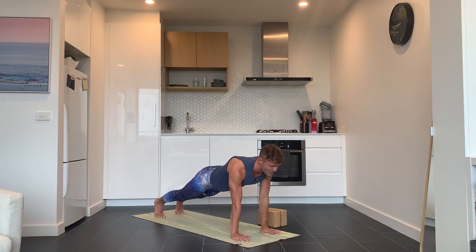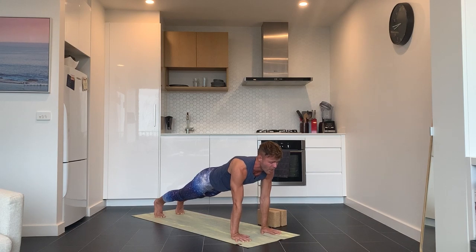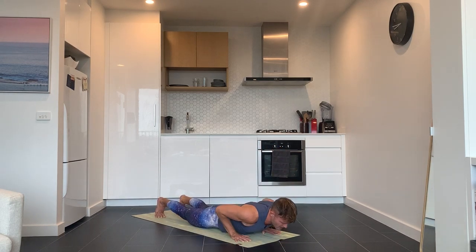Center of the chest reaches forward. Shoulder blades pull down the back. Your sacrum and your tailbone lengthen back to your heels. Draw the lower ribs in. Pull the belly in. Take one more deep inhale. Chest forward. Shoulders down the back. And exhale, lower all the way to your belly.